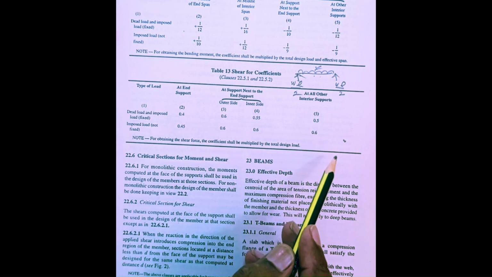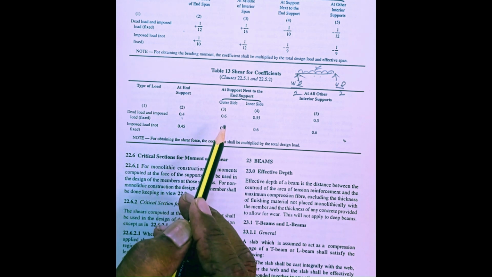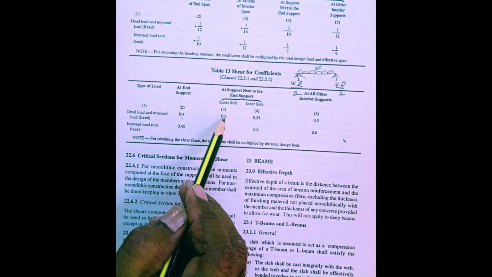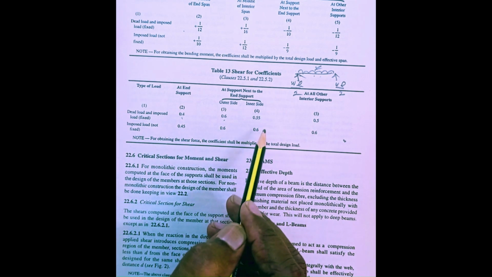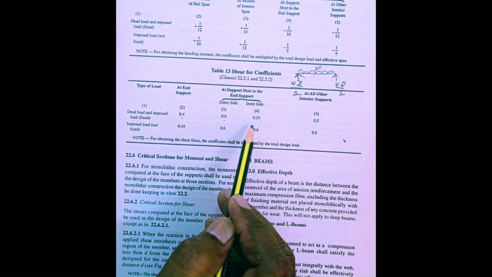But for a continuous beam, they have given a prescribed tabulation in which it is clearly said that the load transferred to the end support is 0.4. Other places this is 0.6. Next to the end support this is 0.6. Other places they have calculated this as 0.55.